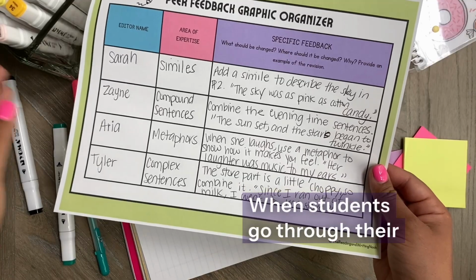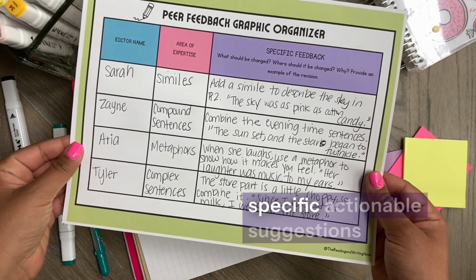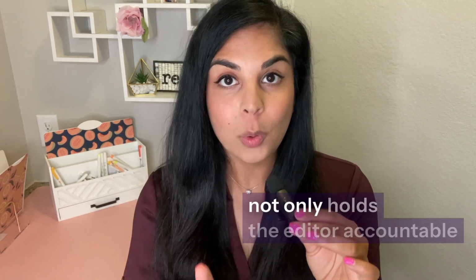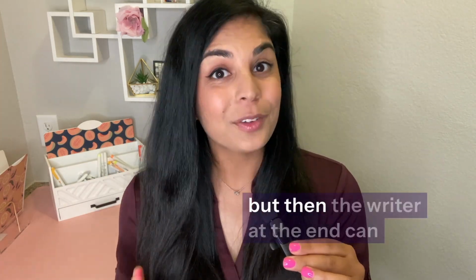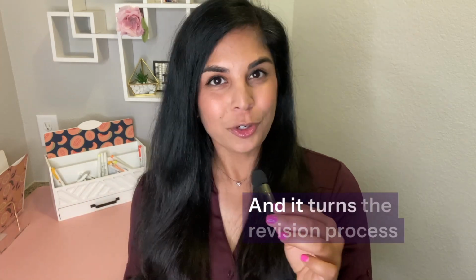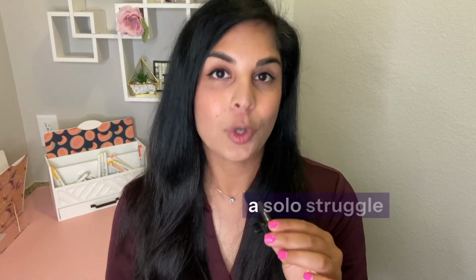When students go through their peers' writing, they're not just saying add more detail. Instead, they're giving specific, actionable suggestions. This level of specificity not only holds the editor accountable, but then the writer at the end can decide if they want to take their peers' advice or not. And it turns the revision process into a team effort instead of just a solo struggle.